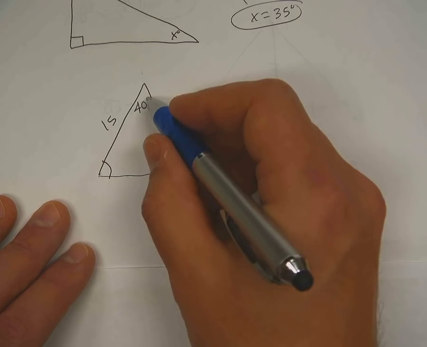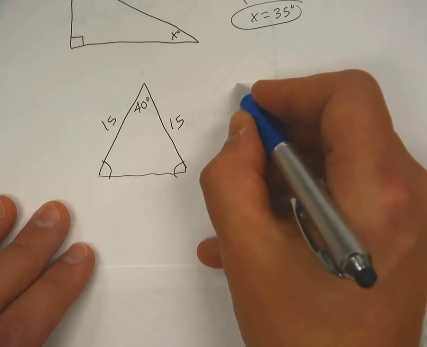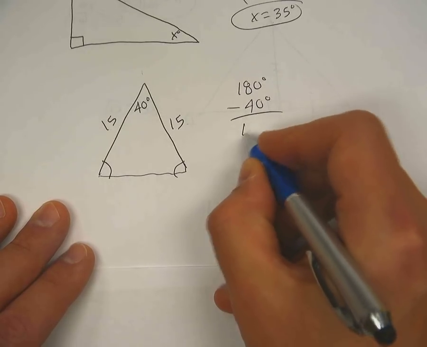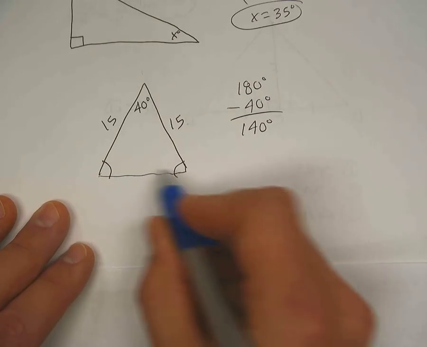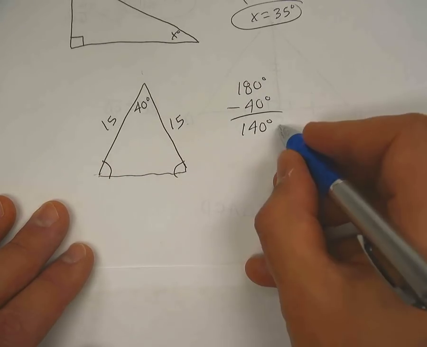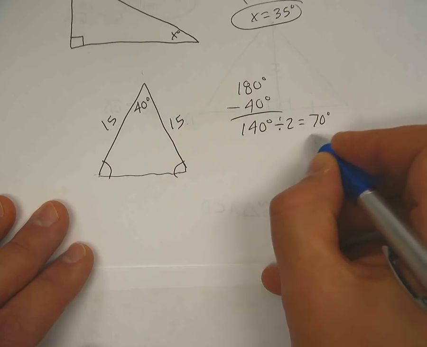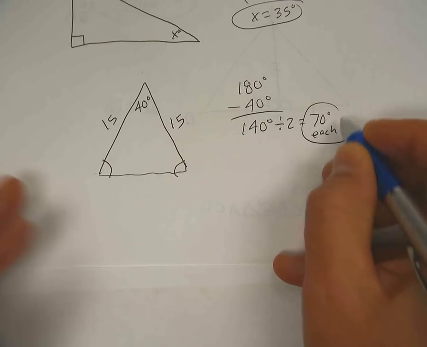So an easier way is I know that angles in a triangle add up to 180. So I could take 180 minus 40 gives me 140 degrees. Then I know each of these angles are congruent, so I could divide this by 2 to get 70 degrees each. Each of those angles is 70 degrees.